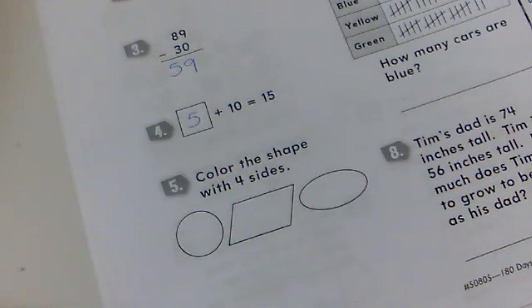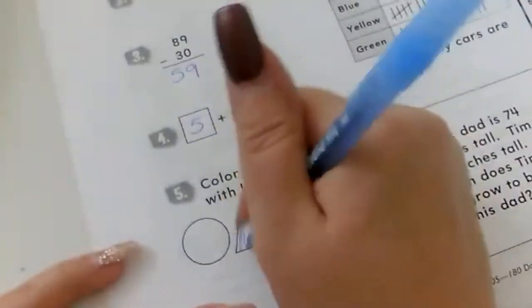Moving on, color this shape with 4 sides. All right, I'll tell you a special pen, but we're just going to color it. Get it done. Good job.